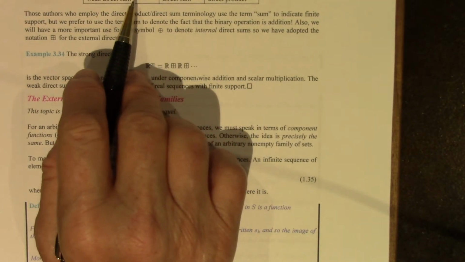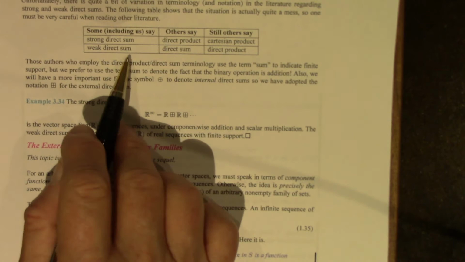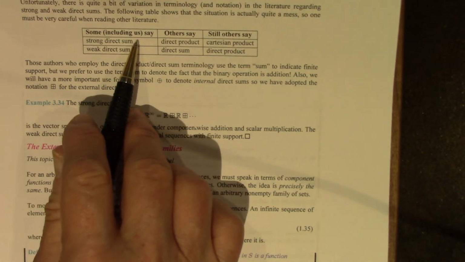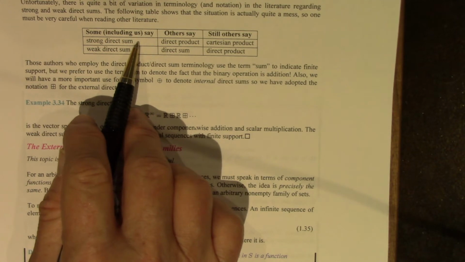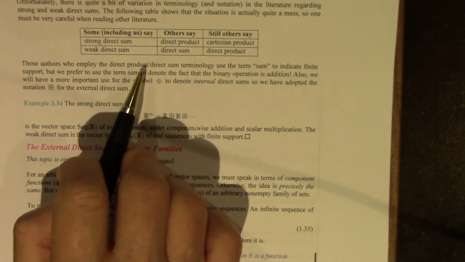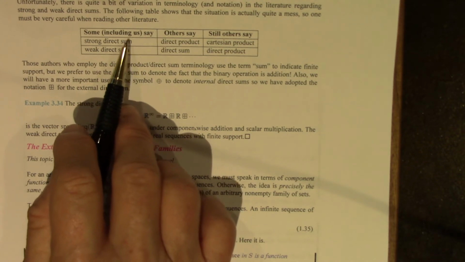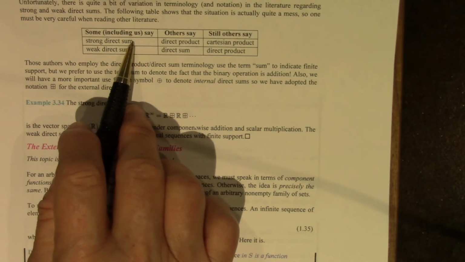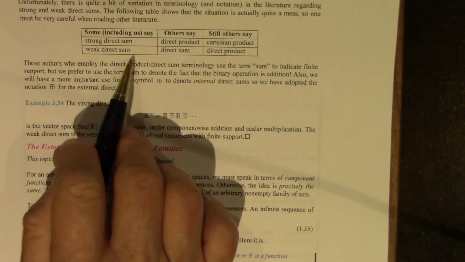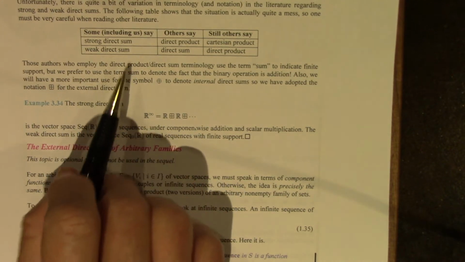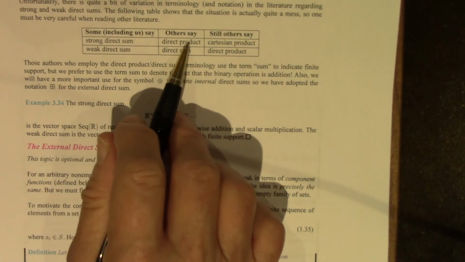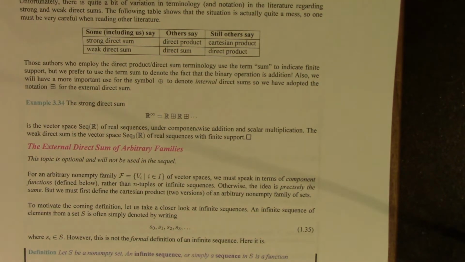Just by way of justification, maybe, there is no such thing as a product in vector spaces. There's a scalar product, but there's not an ordinary product. We add vectors, we don't multiply them. So that's why I think that word sum is more appropriate. It indicates the operation, the binary operation in both cases. So that's why I like to stay away from the term product.